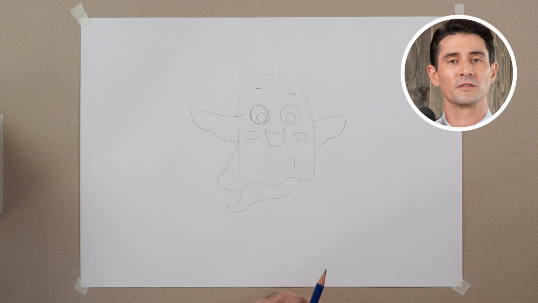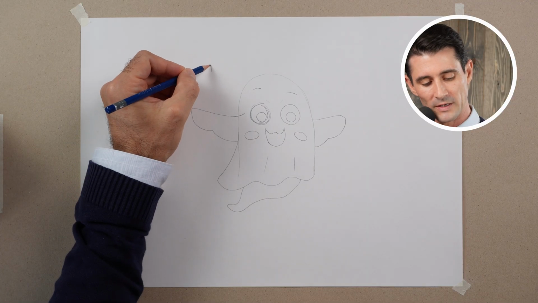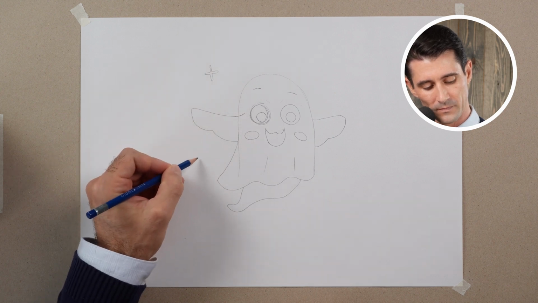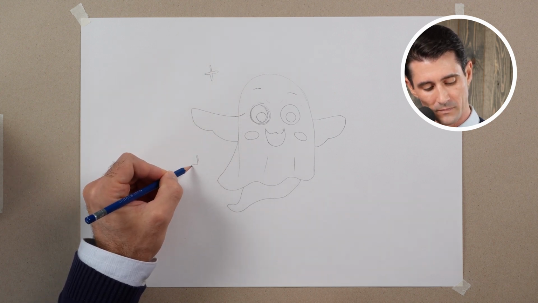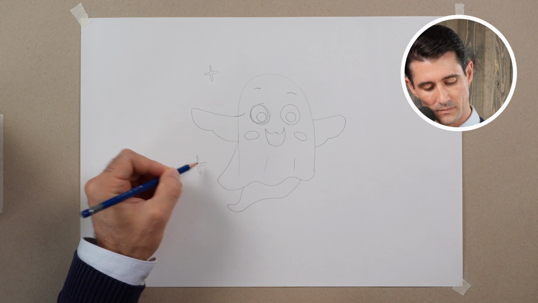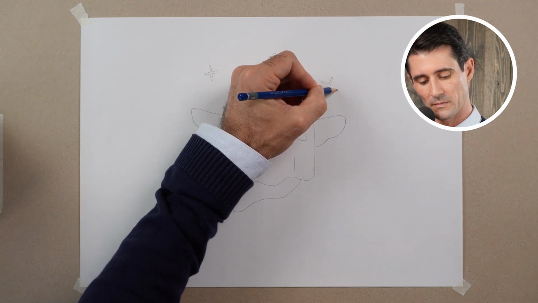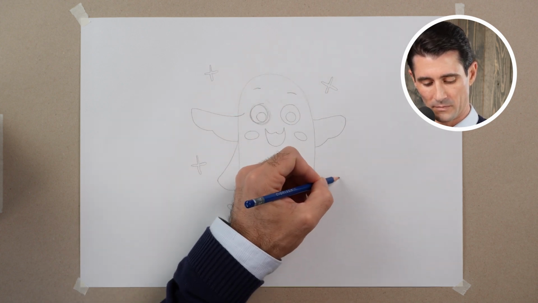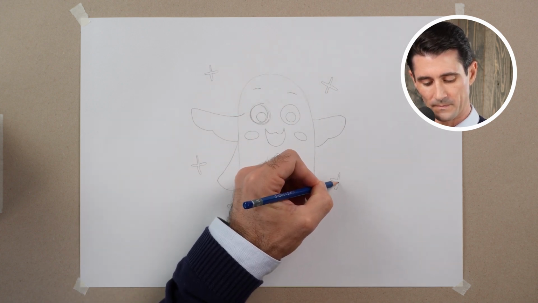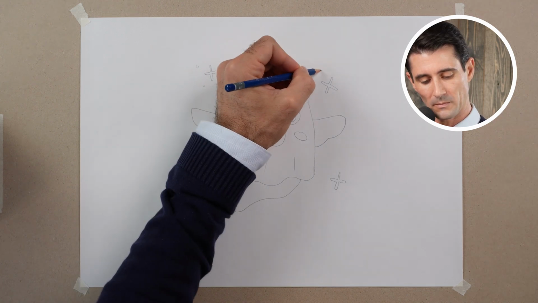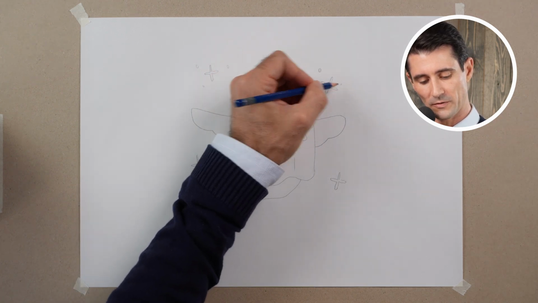Now let's have some fun with this ghost. You can add some details if you'd like. I'm going to add some stars on the outside. Just like this. Some magic pixie dust floating around.